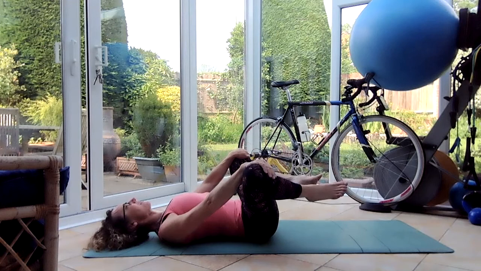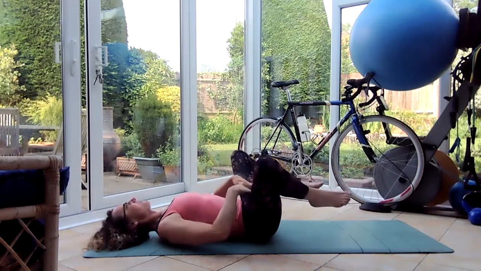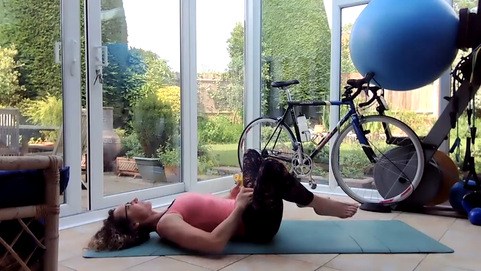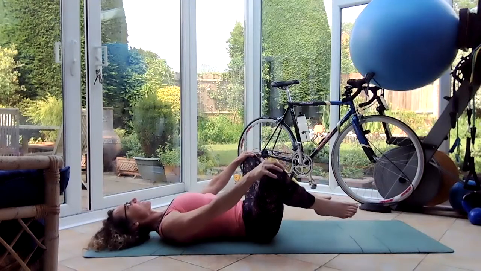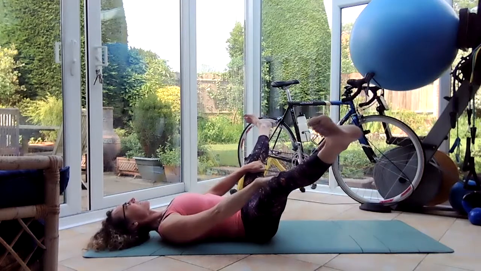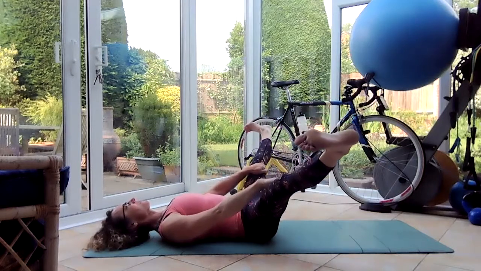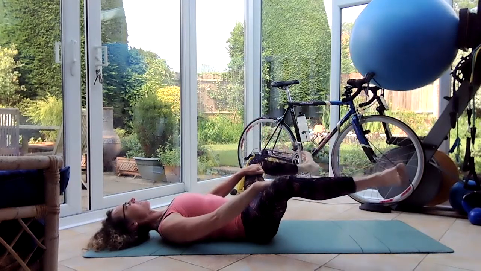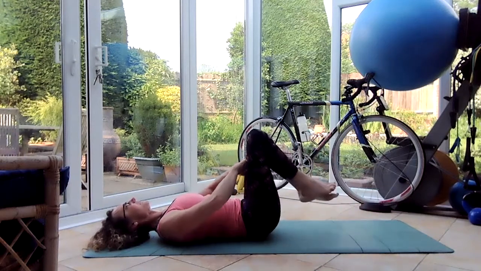Neutral spine, upper ribs, middle ribs, bottom ribs are on the ground. Small lift in that lower back, a small lift. So if you were on hand on the pubic bone, hand on the bony bit here, that is horizontal to the floor. Stretching these legs. Take the right leg straight, take that left leg straight, push the toes towards the tummy, push the heels away, point the toes, flex those feet, bend those knees and draw those legs back in.